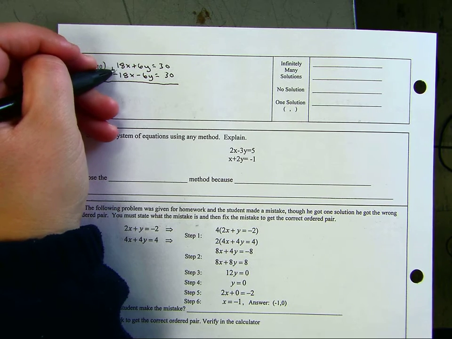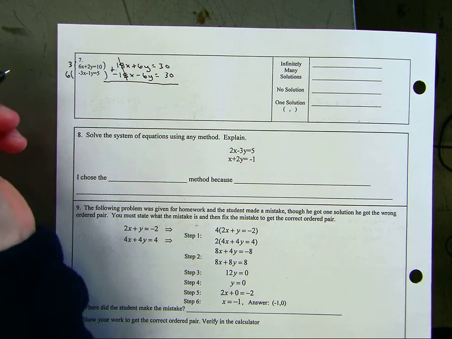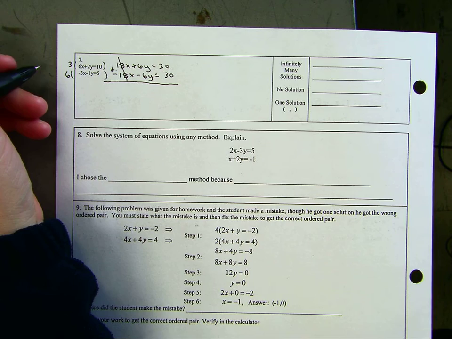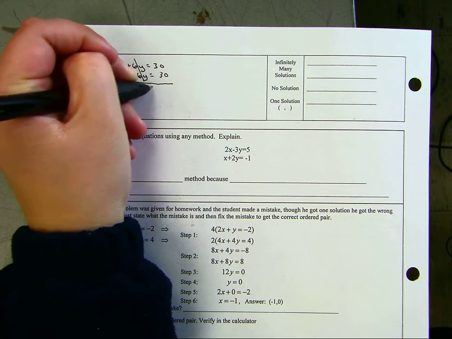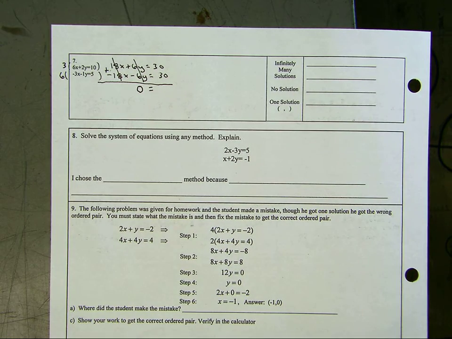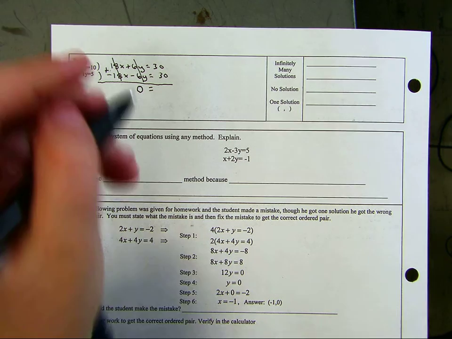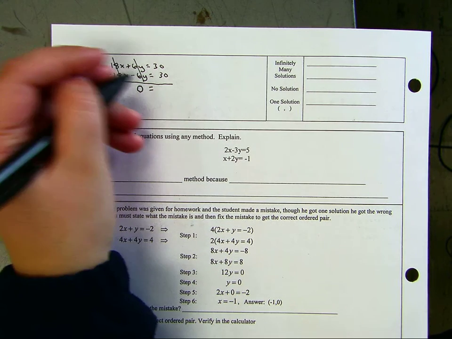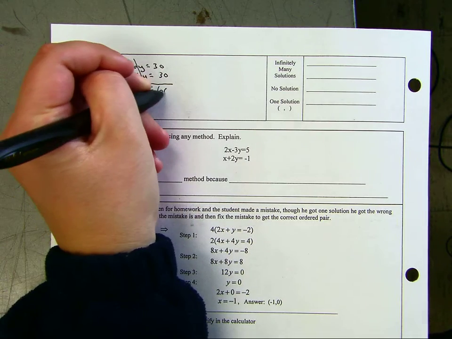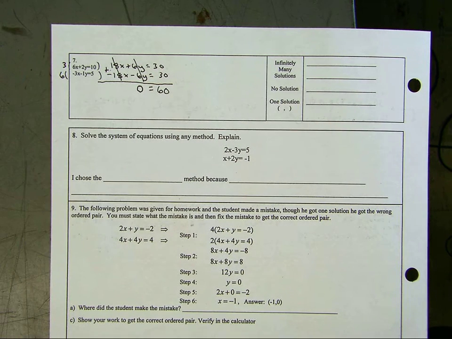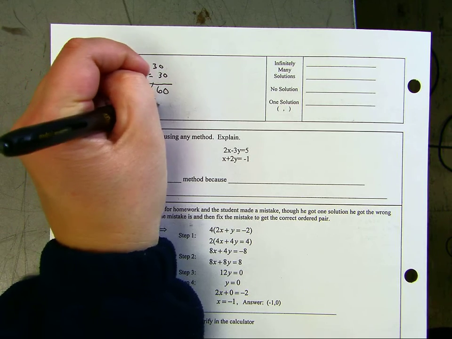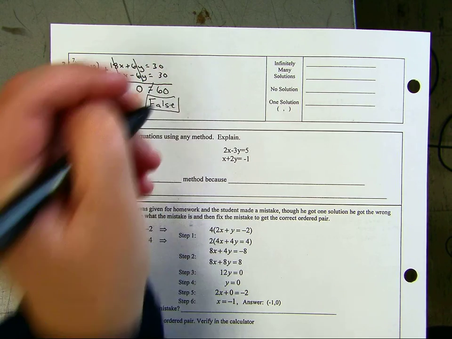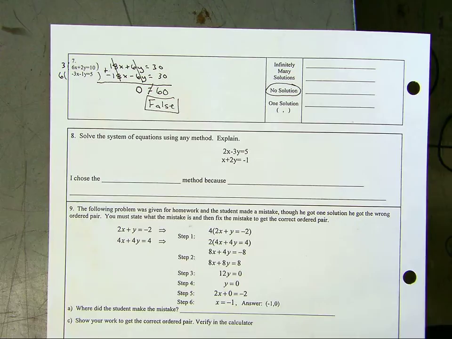You want to stop and look, alright, my x's cross out because they are truly opposites. My y's cross out, so there's nothing here. And this is where you have to make sure that you're adding correctly and not on autopilot. 30 plus 30 is 60. Well, 0 can never equal 60. So this is a false statement. False statements mean no solution.